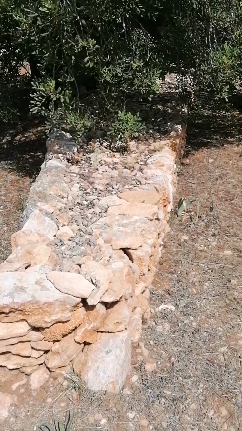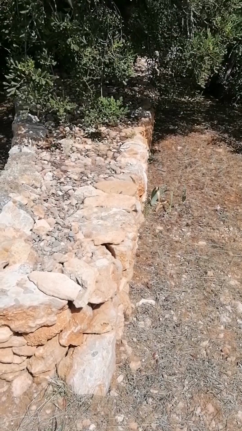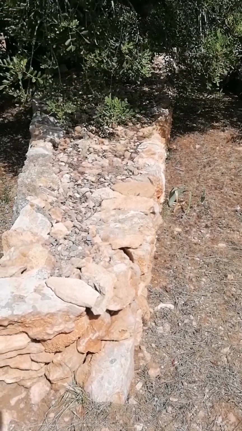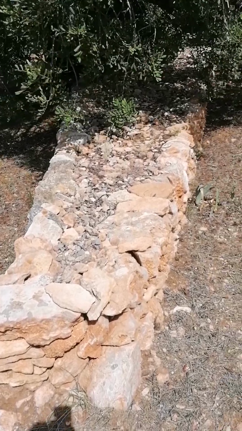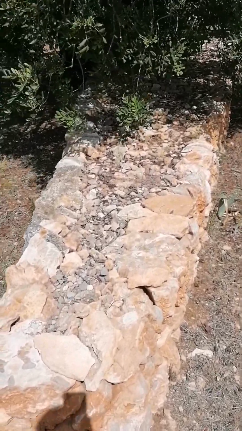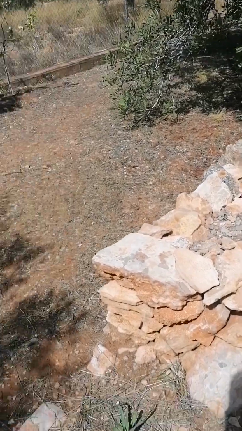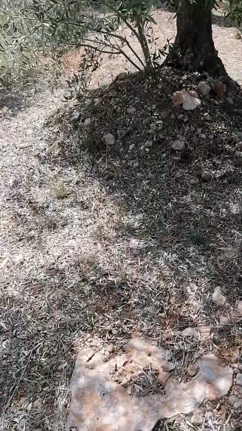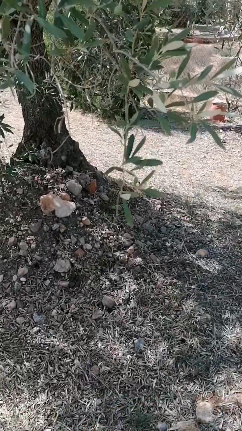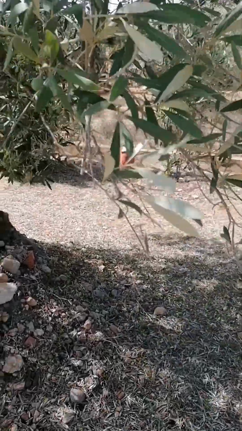So what you can see in front of you is a dry stone wall which I repaired about 2-3 years ago. Its general length will have extended along here. You can actually see the foundations of it, but up until this olive tree.